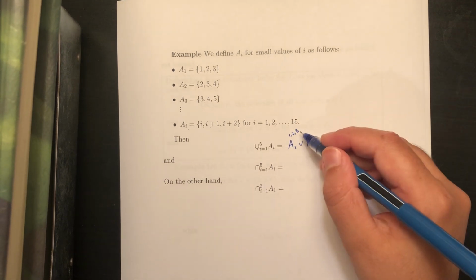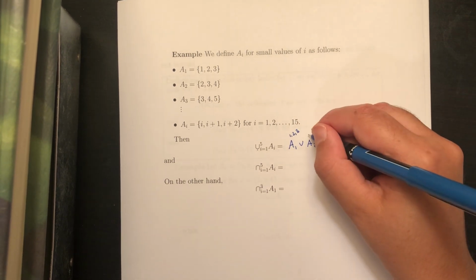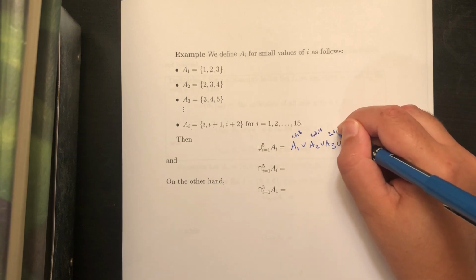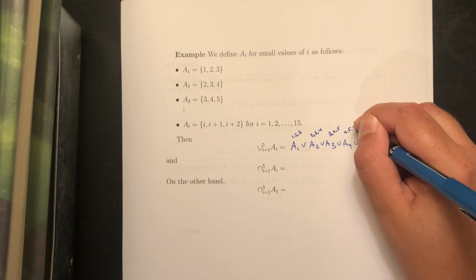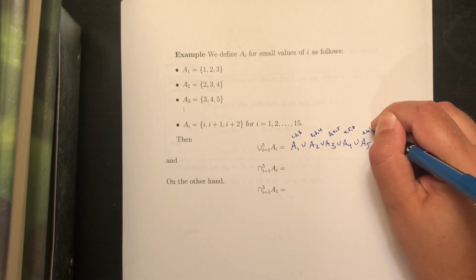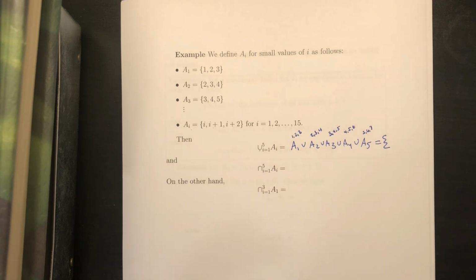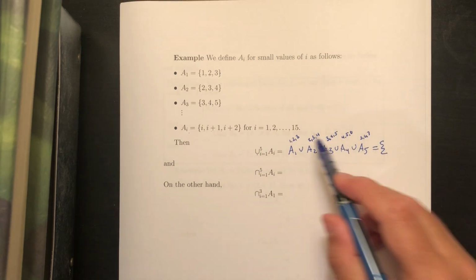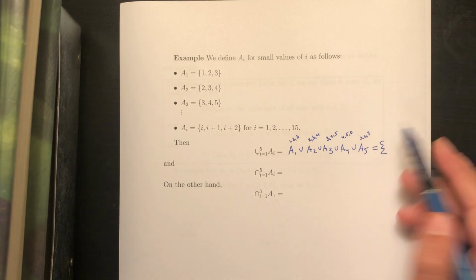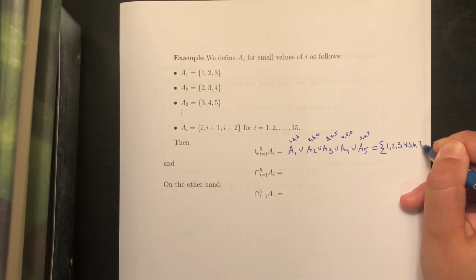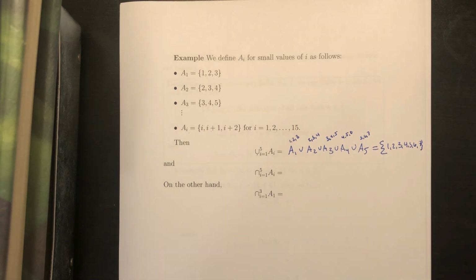I'm just going to write here what elements are in each set. So 1, 2, and 3 are in the first set. 2, 3, and 4 are in the second set. 3, 4, 5 are in the next set. 4, 5, 6 are going to be in the next set. And finally 5, 6, 7 are in the last set. Because we're unioning them together, I'm just collecting them all up into one big set, and I end up with all the numbers from 1 to 7. All right, that's what I get for this union.